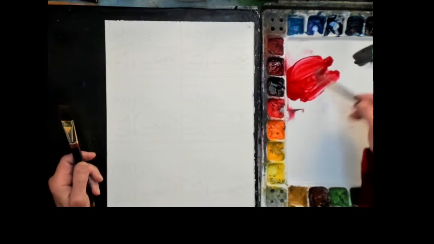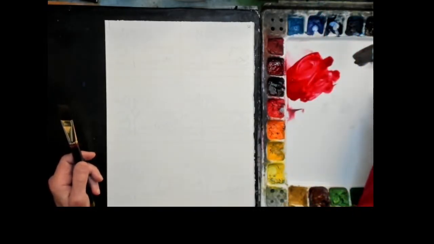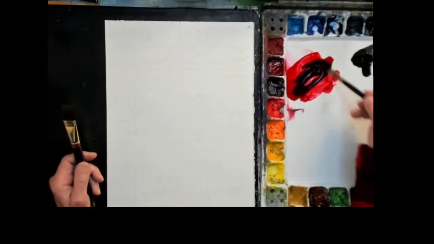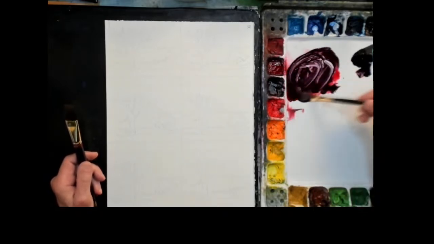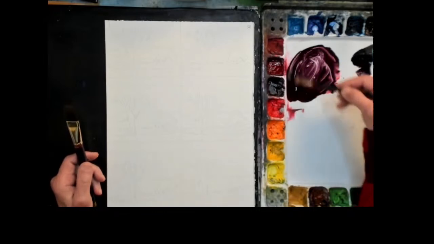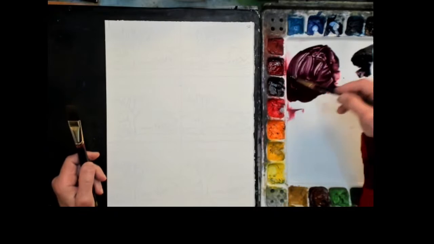That's a nice dark color, nice dark red. But I'm going to mix it in with a little bit of Payne's gray. Just a little bit, just to darken it even more. So I want a dark red, reddish color. It'll turn out to be purple because Payne's gray has a lot of purple in it. So that's going to be my dark value.